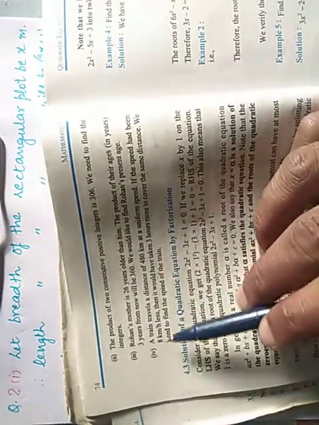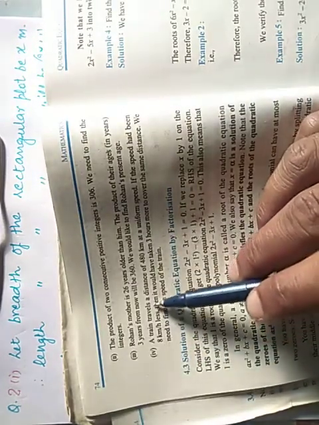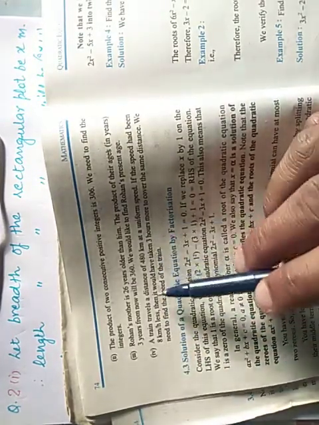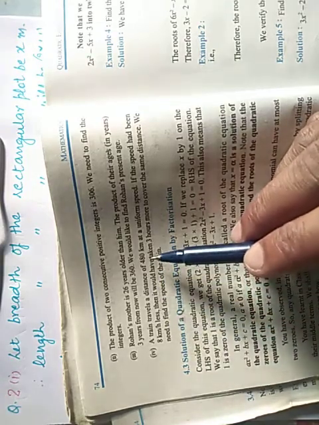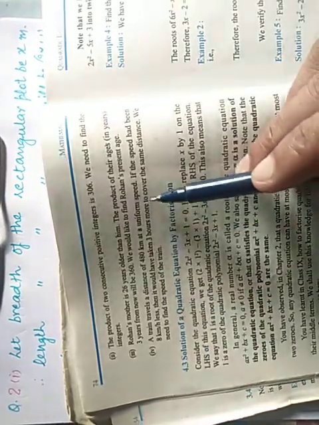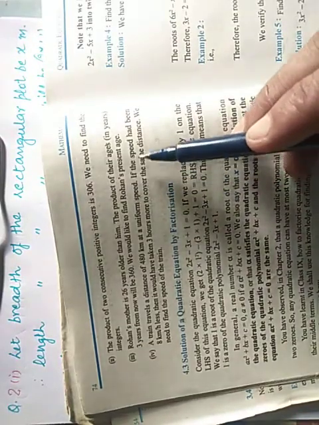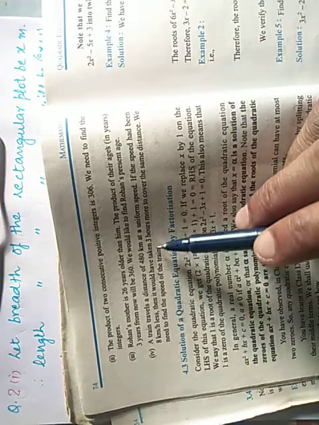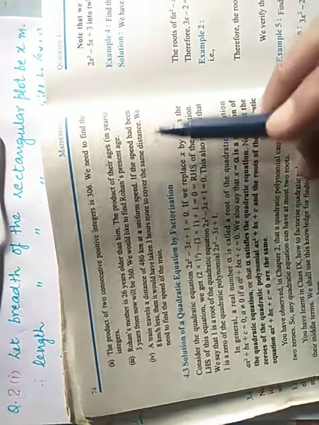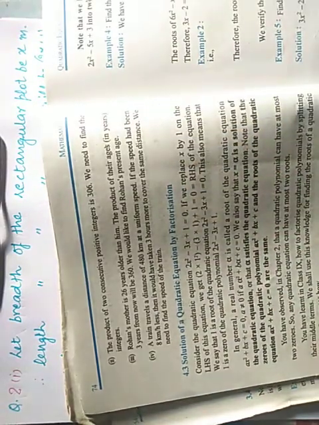Okay, last part is given here. A train travels a distance of 480 km. This question is very important. A train travels a distance of 480 km at a uniform speed. If the speed had been 8 km per hour less, then it would have taken 3 hours more to cover the same distance. So we need to find the speed of the train.